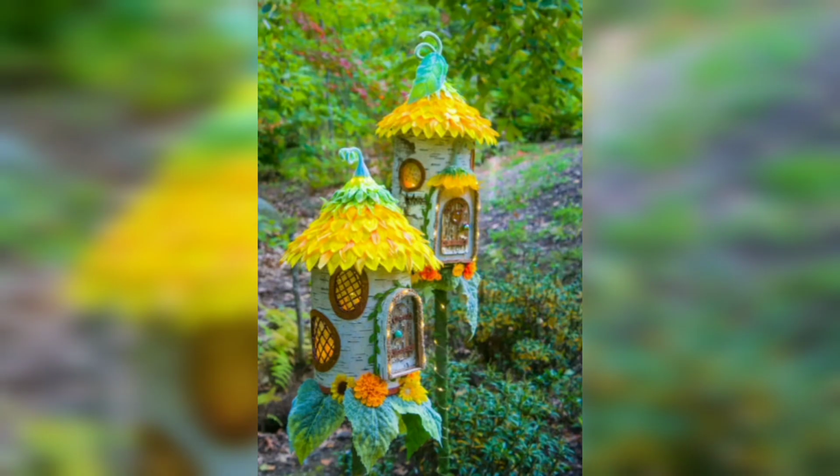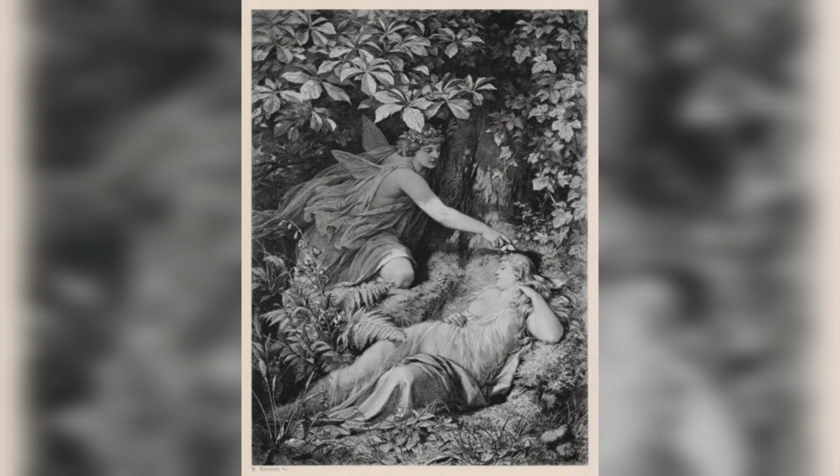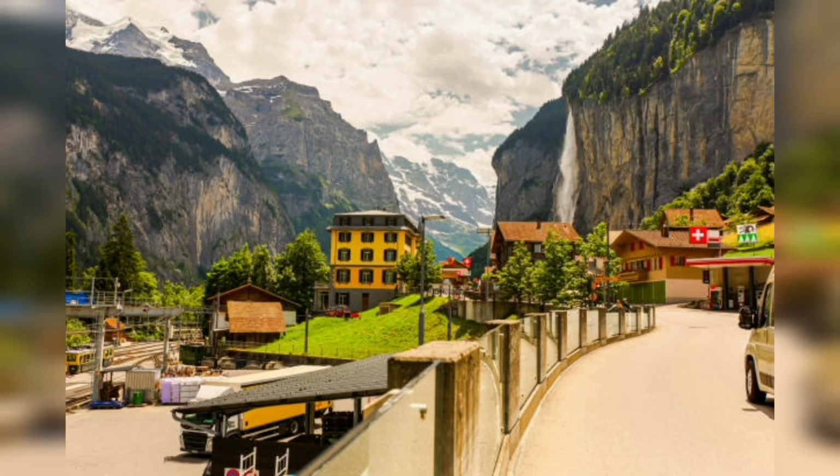Design your fairy garden. Now that you have a plan in place, it's time to design your fairy garden and let your creativity take flight. Focal point. Choose a focal point for your fairy garden, such as a miniature house, a fairy figurine, or a charming bridge. This will anchor the theme and capture the attention of anyone who gazes upon your magical creation.